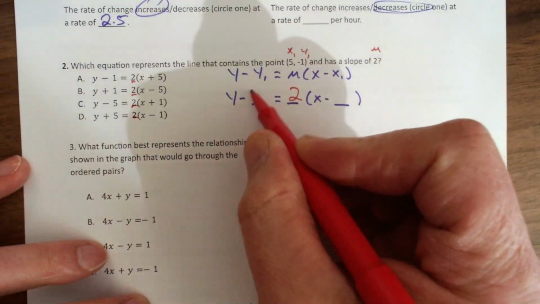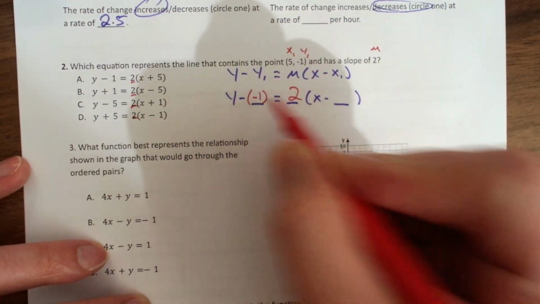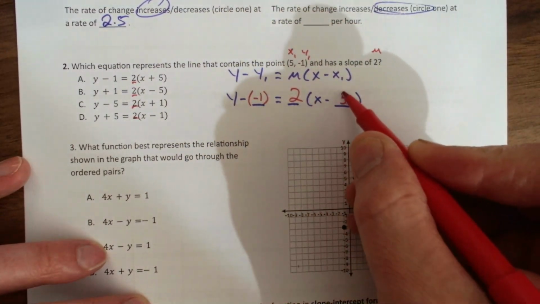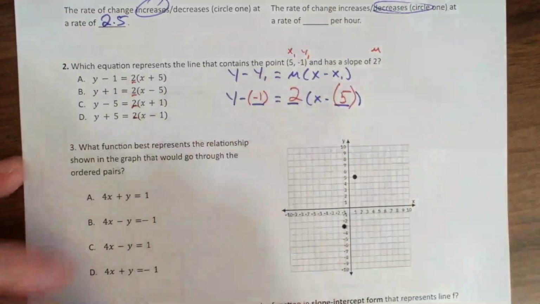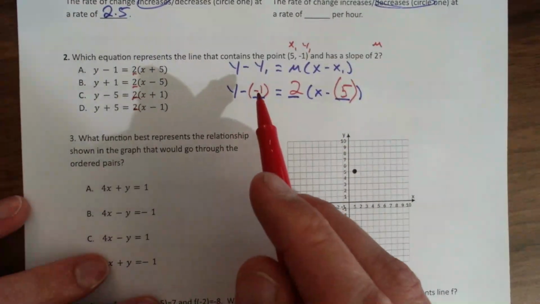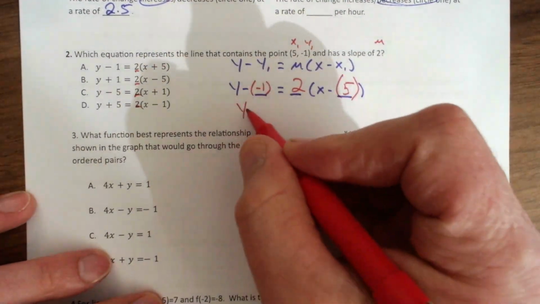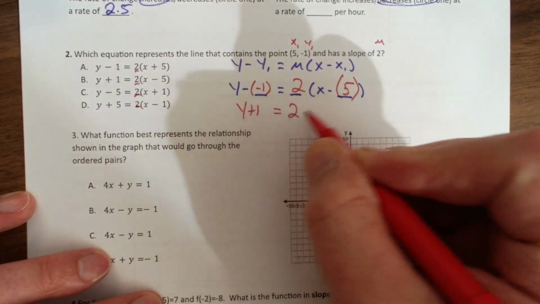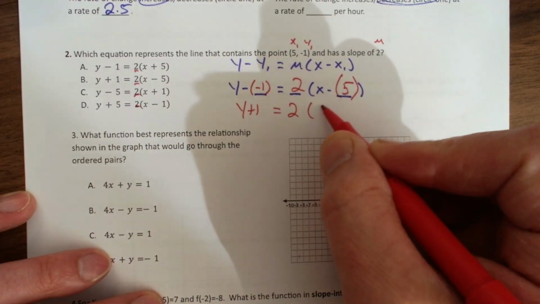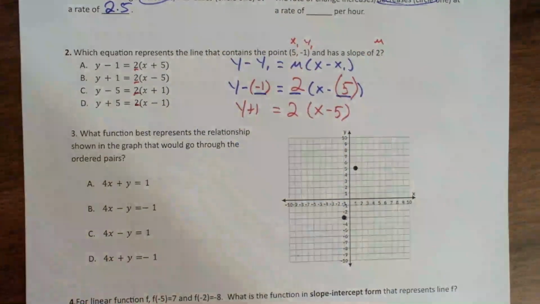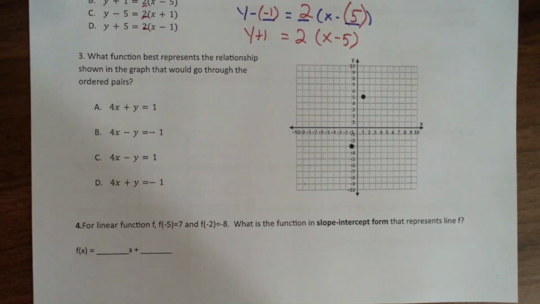My y1 goes here. Make sure that you use parentheses. My x1 goes here. Make sure, again, you use parentheses. Negative times a negative makes a positive, and a negative times a positive keeps it negative. So we keep it like that. Make sure that you find that.